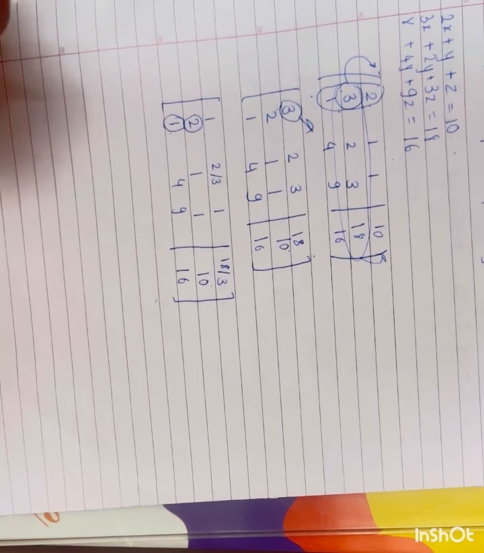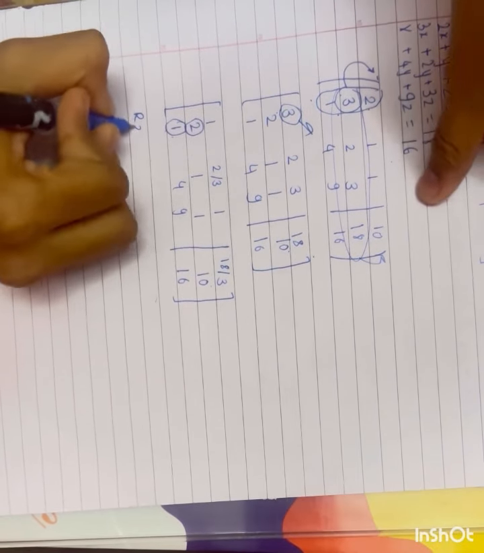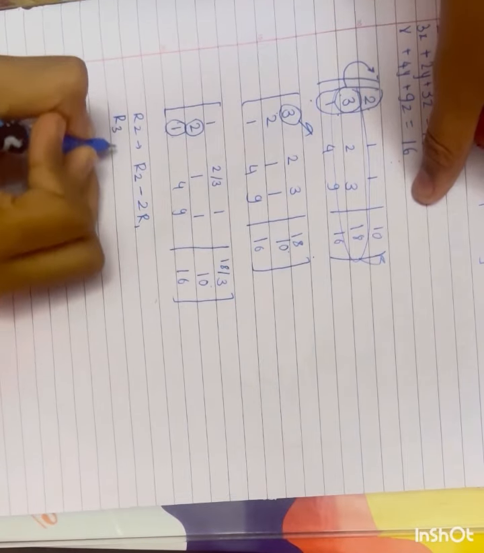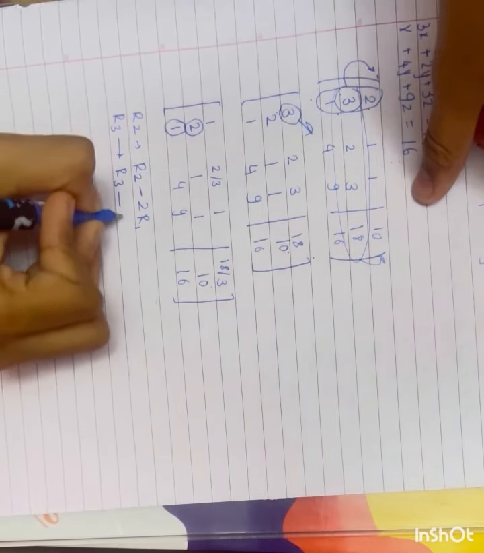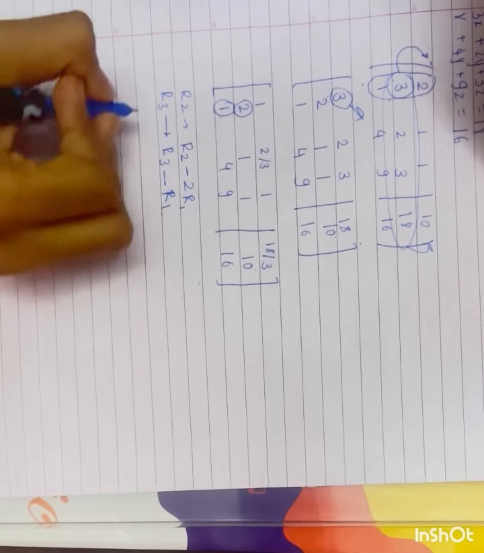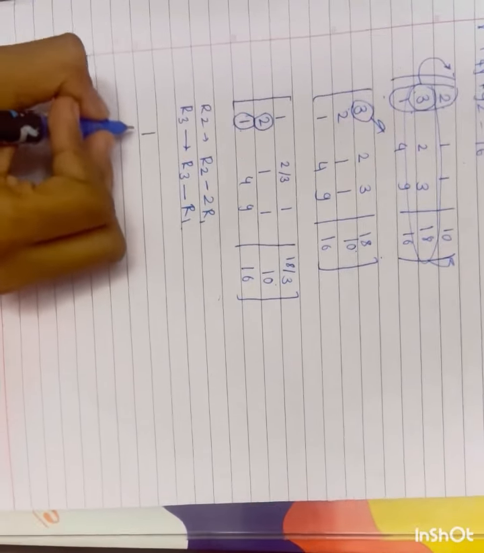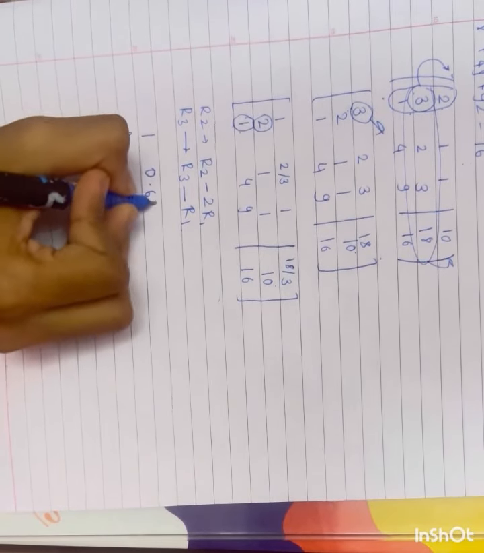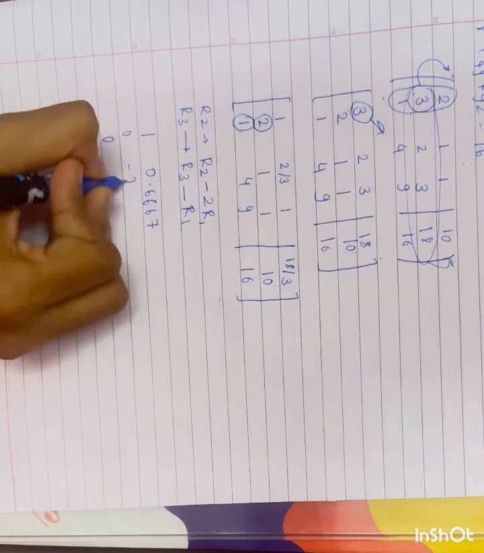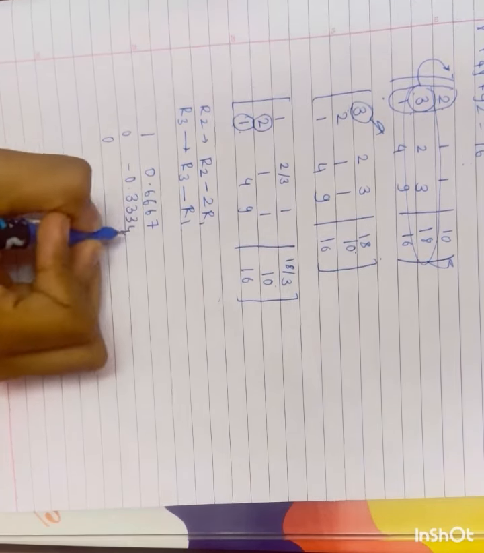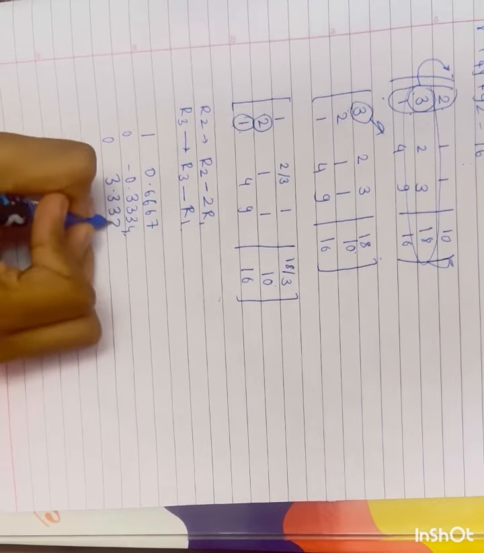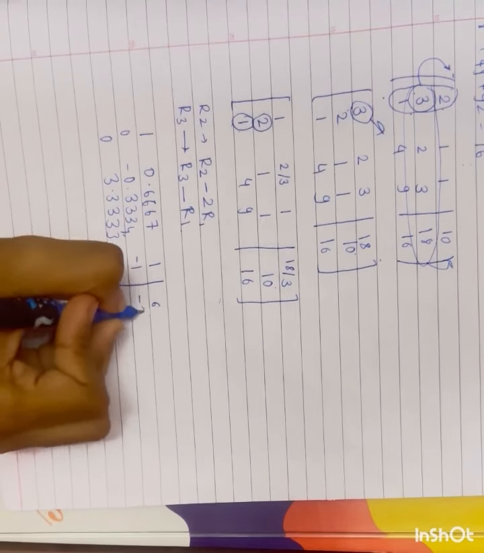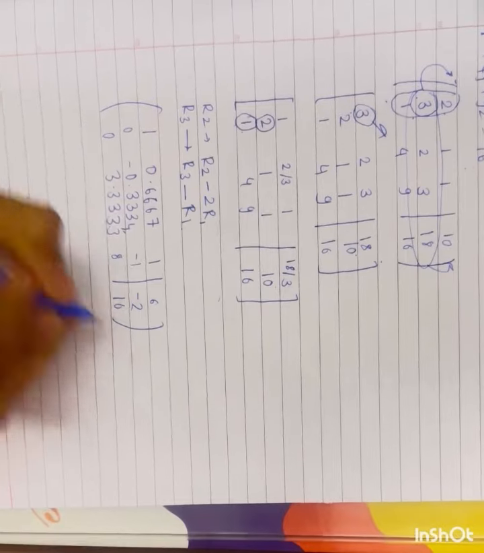So our R2 will be R2 minus 2R1 and R3 will be R3 minus R1, and that gives us 1, 0, 0, 0.6667, minus 0.3334. I've solved it before, that is why I'm not using a calculator and solving it right now, but I've solved it before and checked the answers from the book, so don't worry. This is what we get.